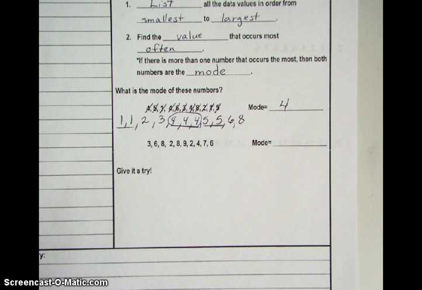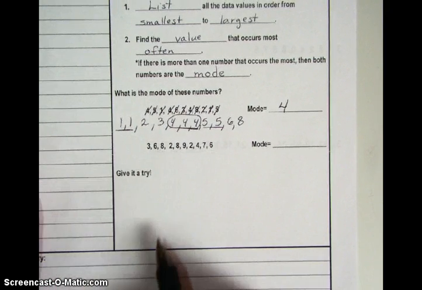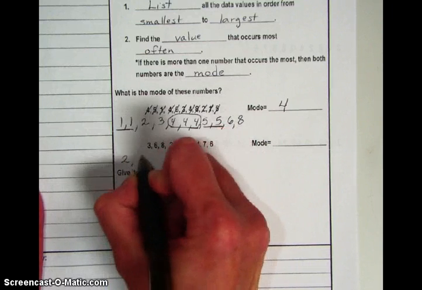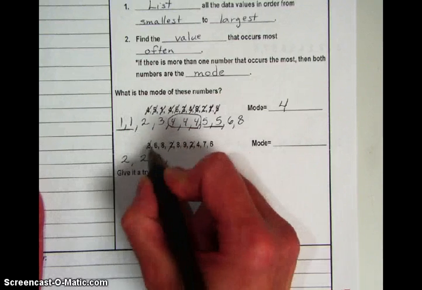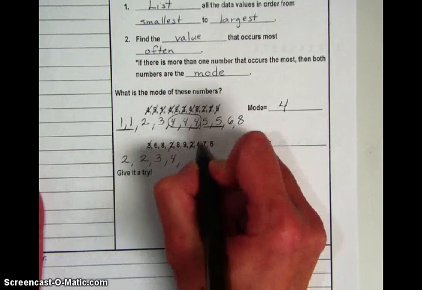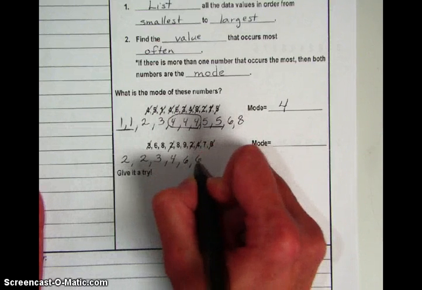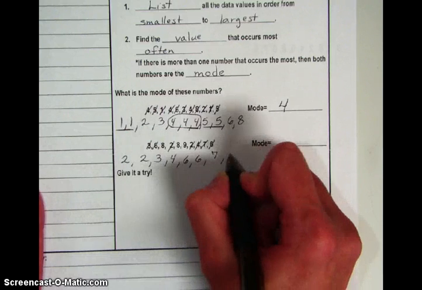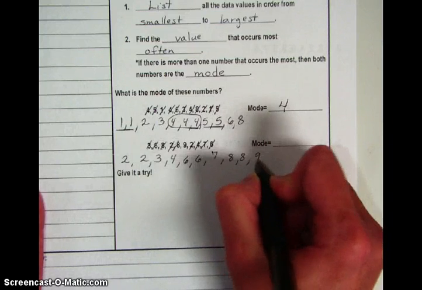So let's go ahead and do one more together, and then you'll get a chance to try one on your own. So look at this next data set here. I'm going to start by putting it in order. So I see my 2, I have another 2, then 3, the next number is 4, then I have a 6, and another 6, and a 7, I see an 8, another 8, and a 9.